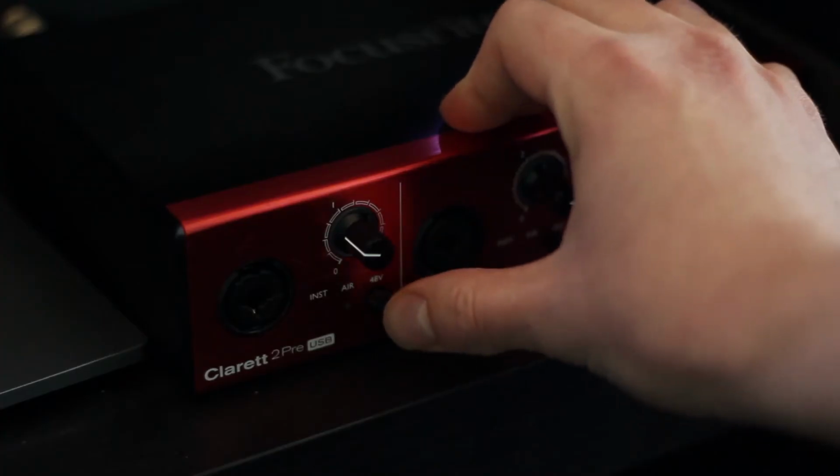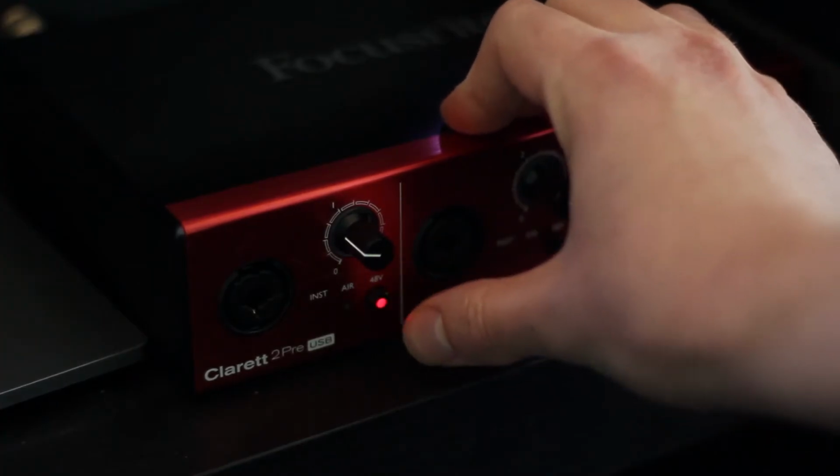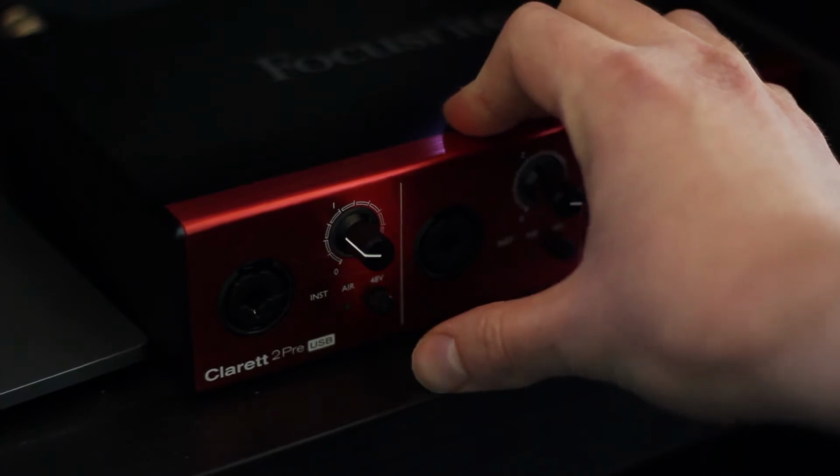This will make sure your sound isn't too loud that you can't use it or too quiet that it can't be heard. Next, you'll see a weird little switch that says 48V, or sometimes the word phantom. This switch turns on and off the phantom power, which is a special kind of voltage used only for certain microphones. Some microphones and other devices need to be powered by 48 volts.